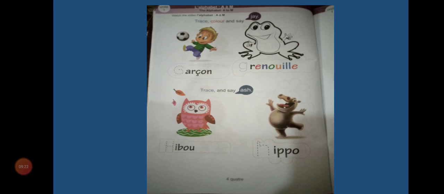We have the last one for this page, page 4. Letter H. How do we sound letter H in French? Très bien, bravo. H. Letter H in French is H. Now trace the big letter and the small letters. Letter H is called what?